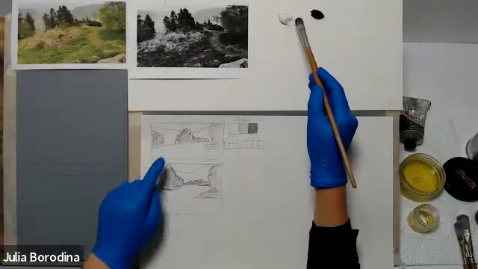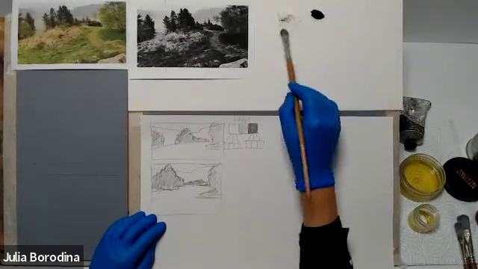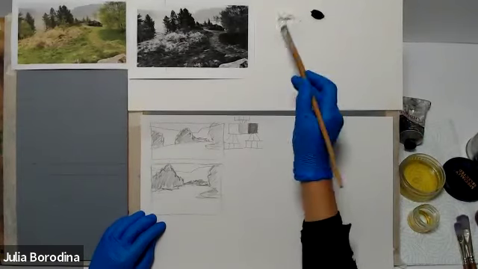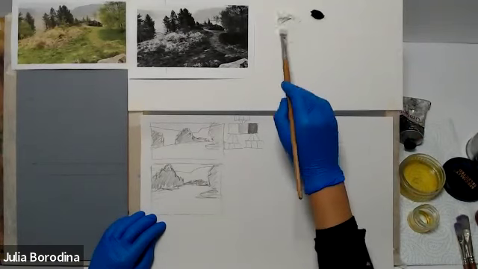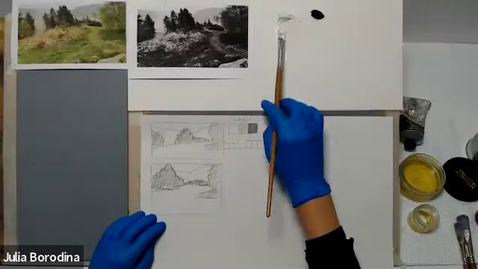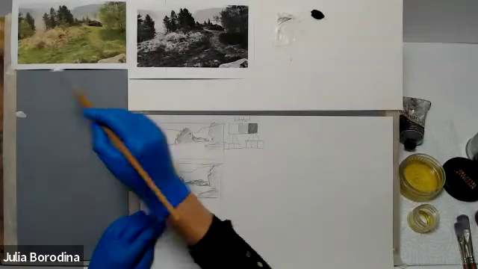Now my sky is going to remain as a block, just a big shape of light. I'm just going to mix my paint with my tips, so I've got that consistency of paint here, and I'm going to paint my sky straight away white.